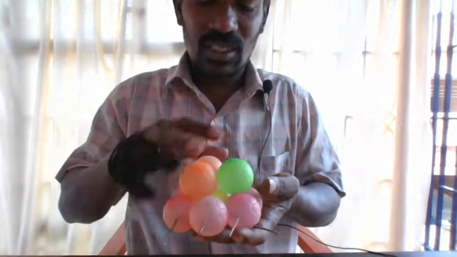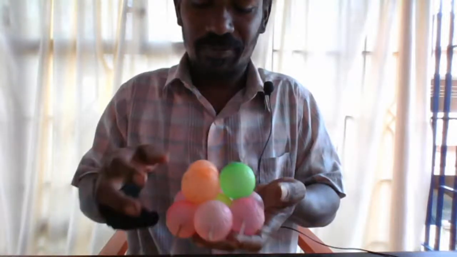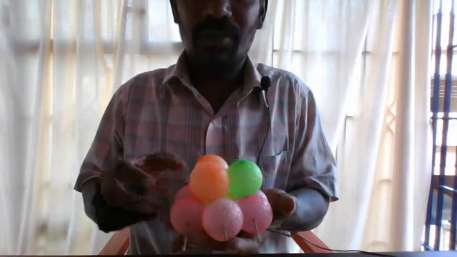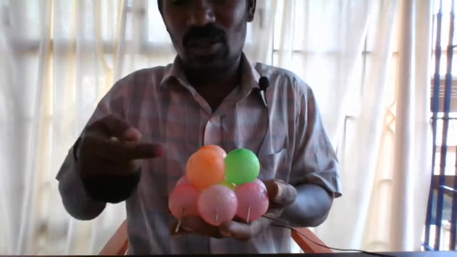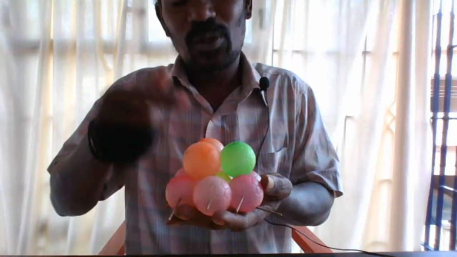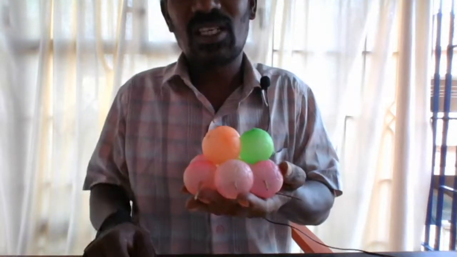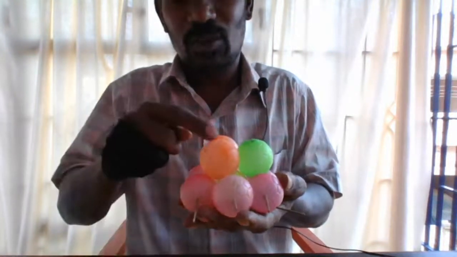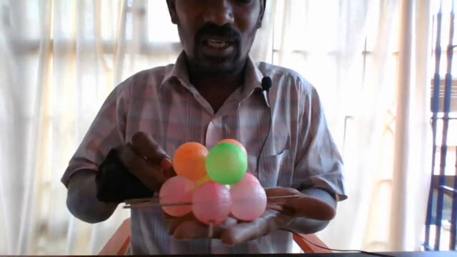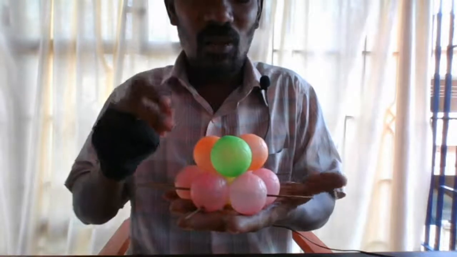So like this it is present. Now below this, what void is there? Do you think? Below this green color ball, what void is there?